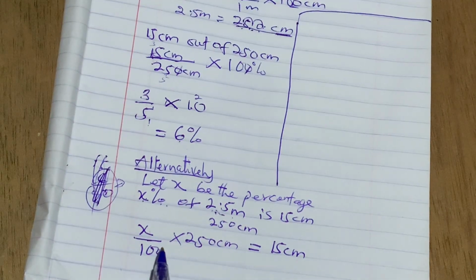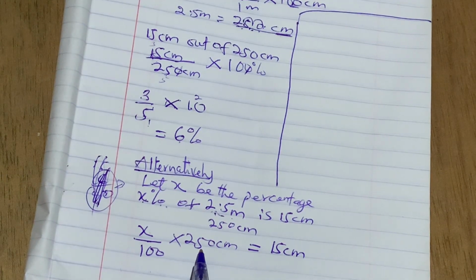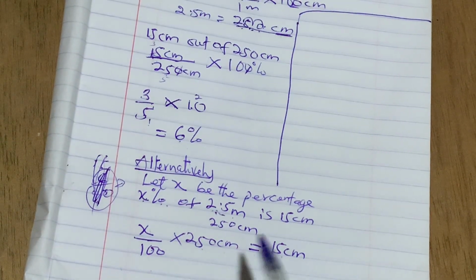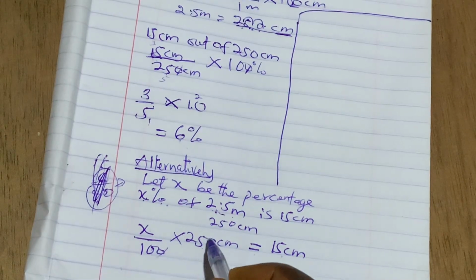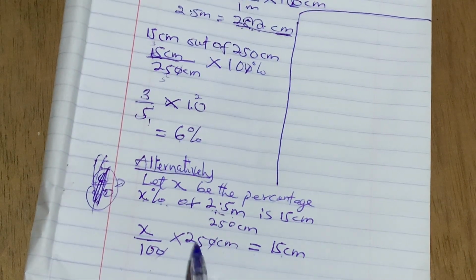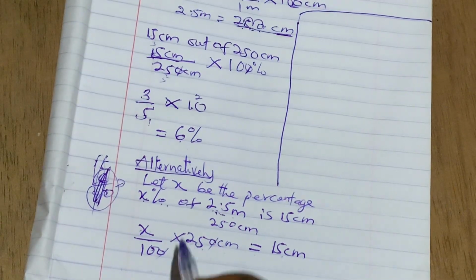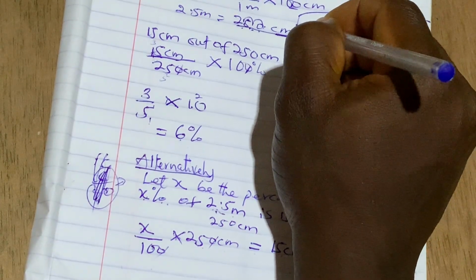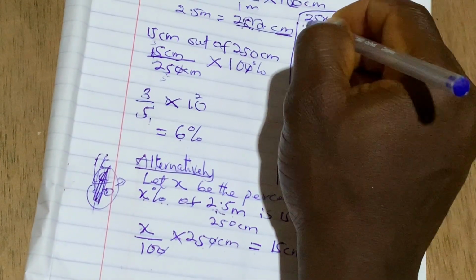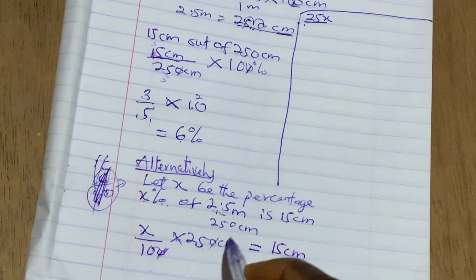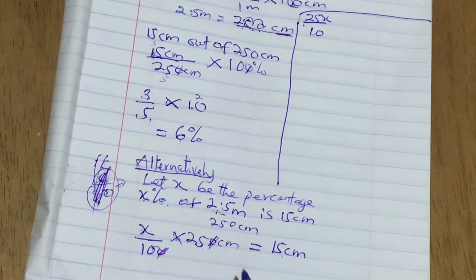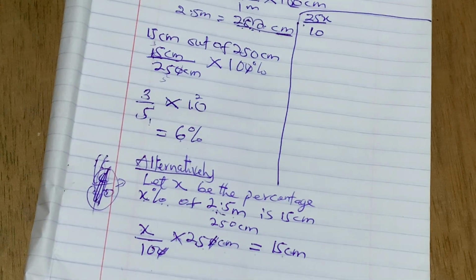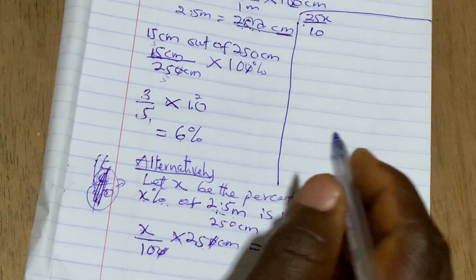What percentage of 250 centimeters is 15 centimeters? So just simplify this and then you are good to go. X times 25 is 25x out of 10. We've divided this. So we have centimeters here, 10 centimeters here. You can cancel or you can divide.